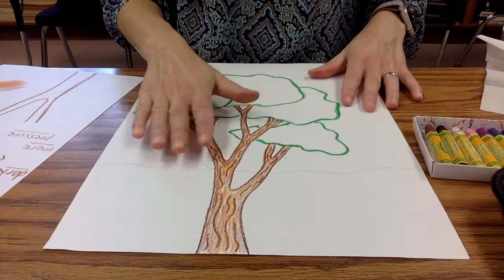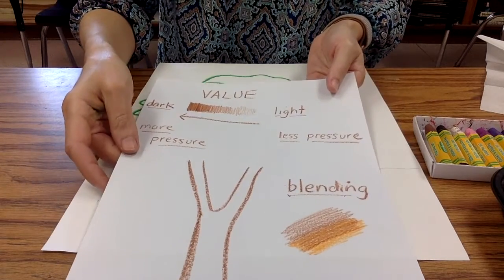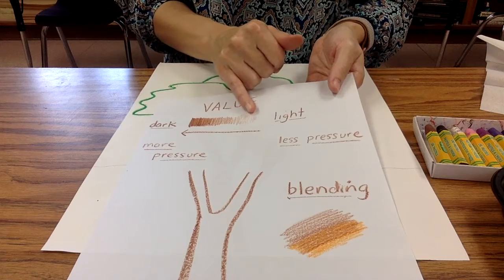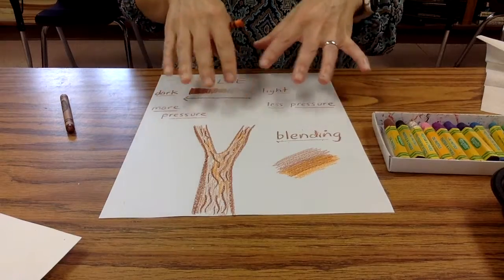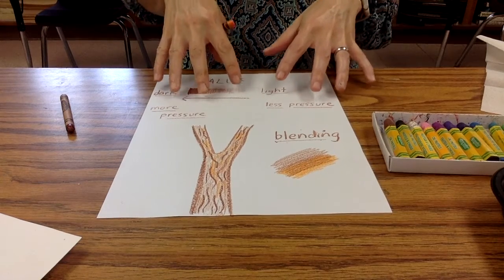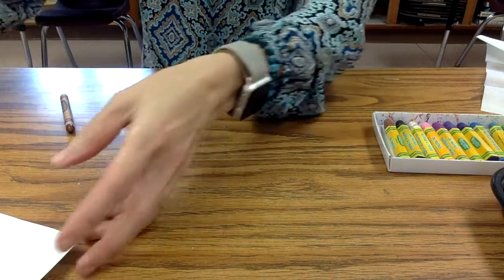So on the trunk of the tree, one thing we've been practicing is using crayon pressure to add some value to our art. So using these techniques to create the trunk and the branches of our tree. Okay, then we get to talk about color.